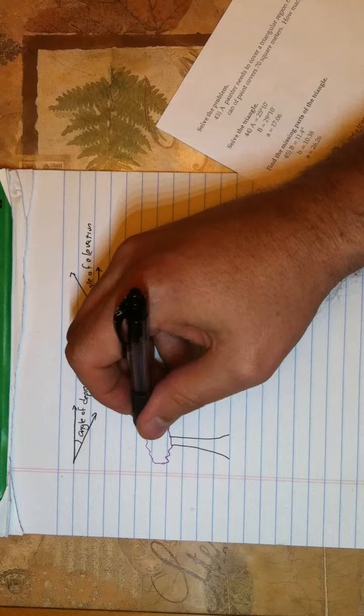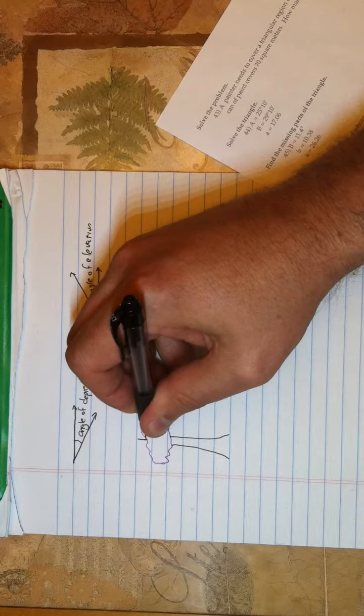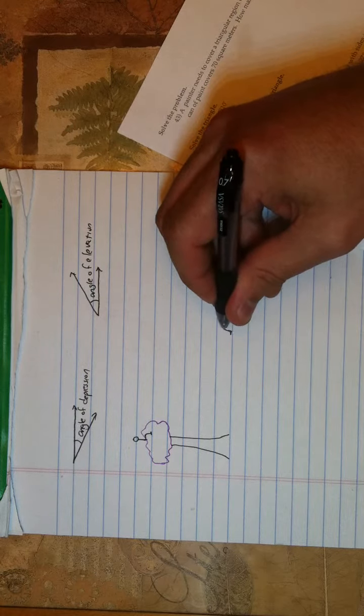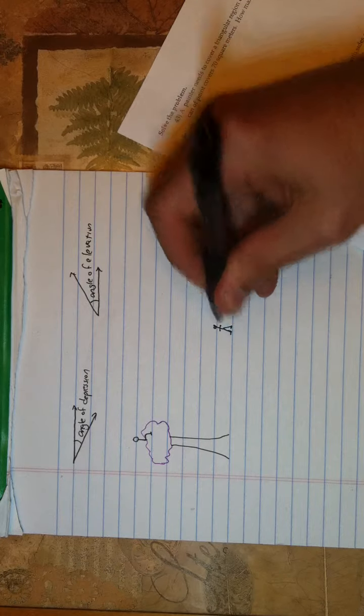And sitting on top is Mac. So here's Mac sitting up here. All right. Now, he's looking down at his pal, Joey. So here's Joey down here. And it says the angle of depression is 37 degrees 54 minutes.